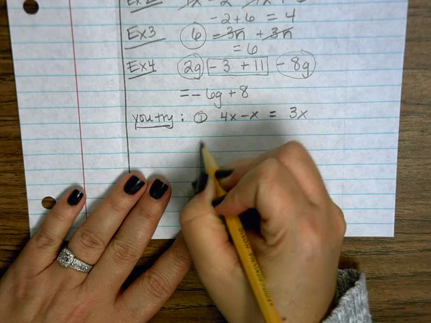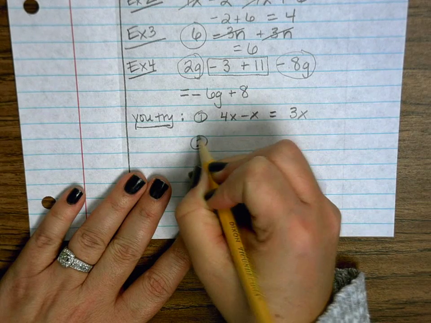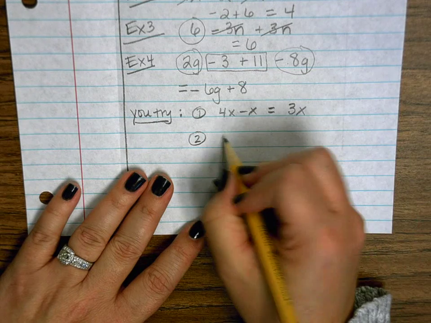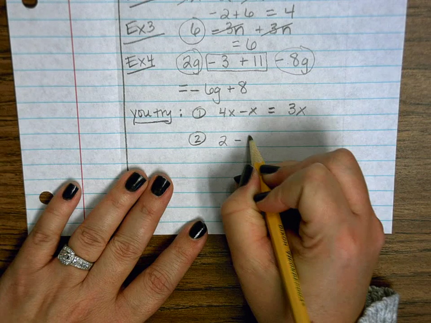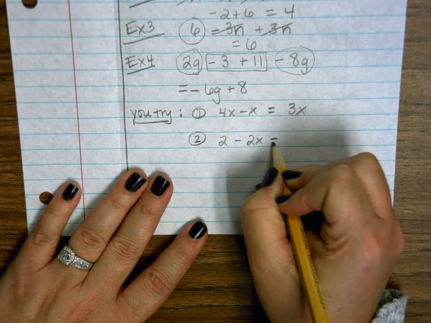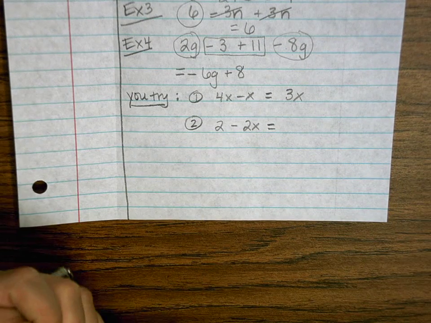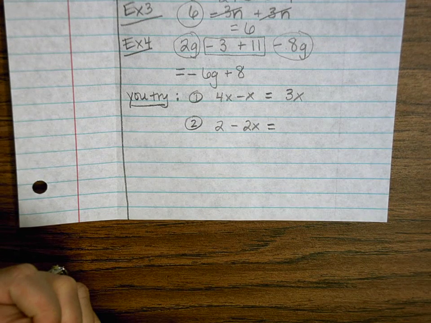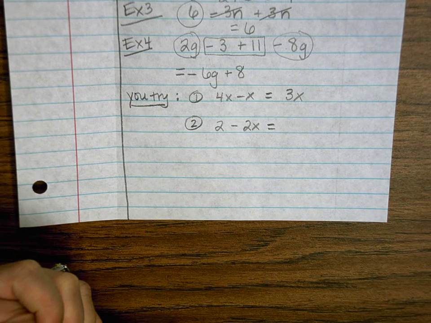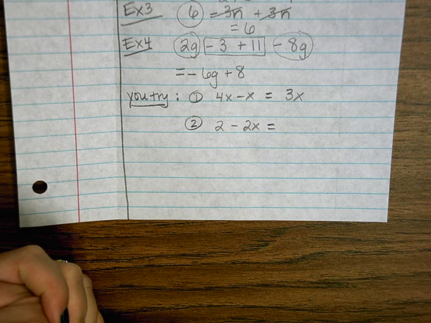Easy. That one was easy. Let's do another one just to make sure. Let's do 2 minus 2x. Oh, wait. Some of you feel like I'm tricking you right about now, don't you? What's the answer?